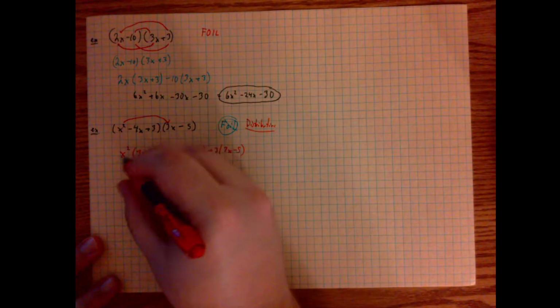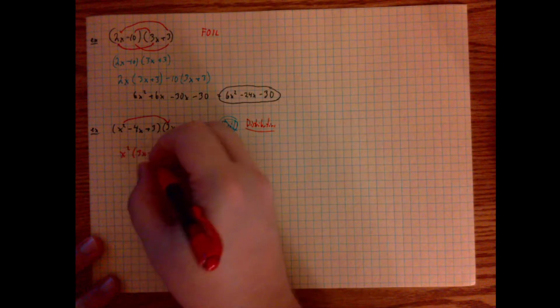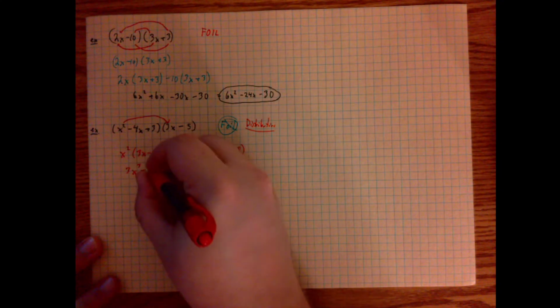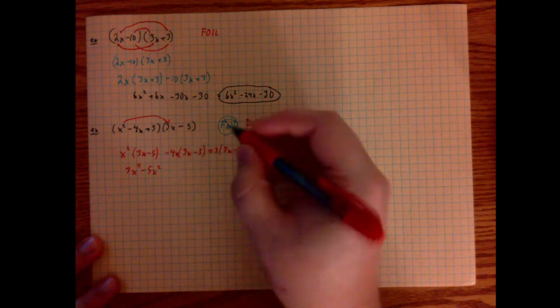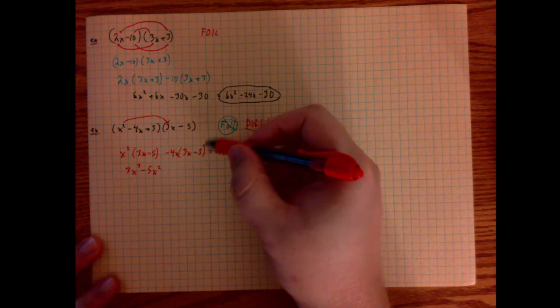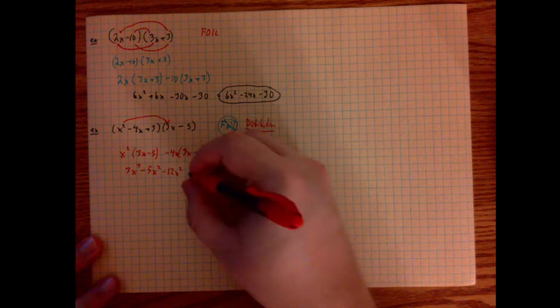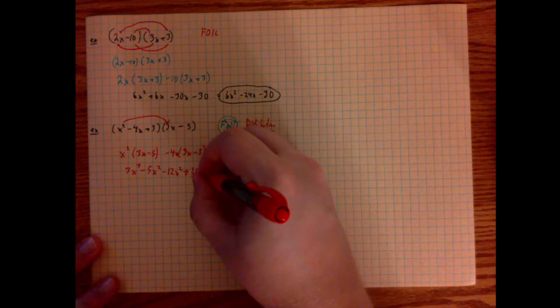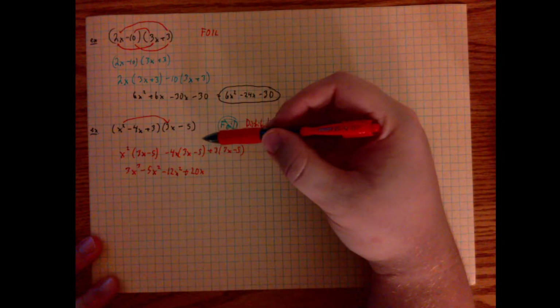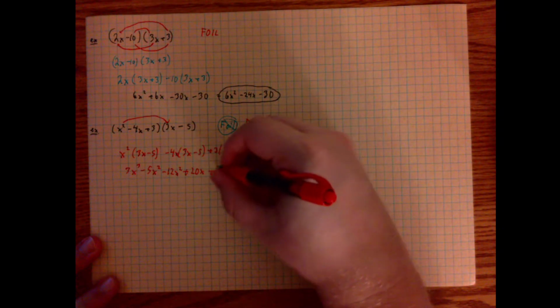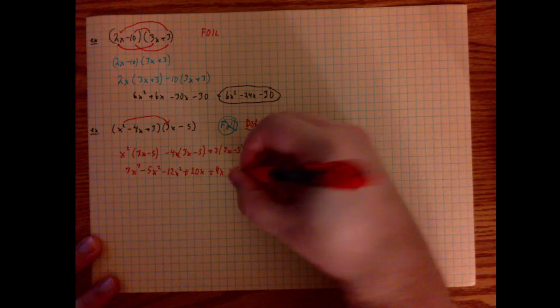And so from here we can simplify again. X squared times 3x minus 5 would be 3x cubed minus 5x squared. Negative 4x times 3x minus 5 would be negative 12x squared plus 20x. Again, keep track of your signs as you go. It'll help prevent a lot of mistakes. 3 times 3x minus 5 would become 9x minus 15.